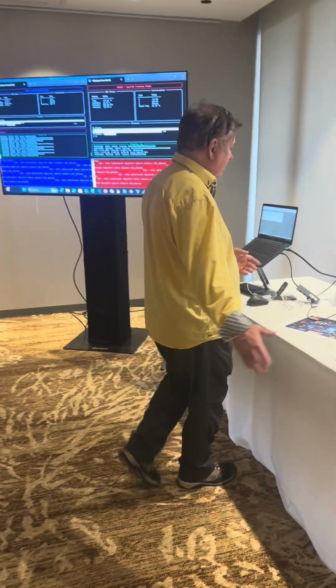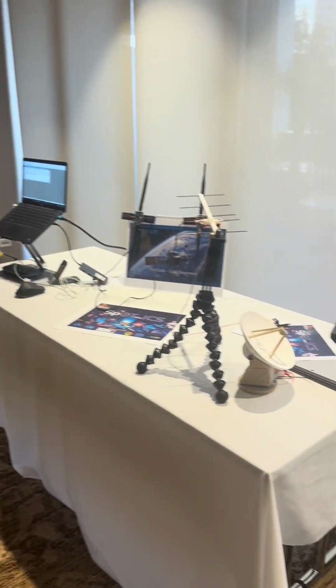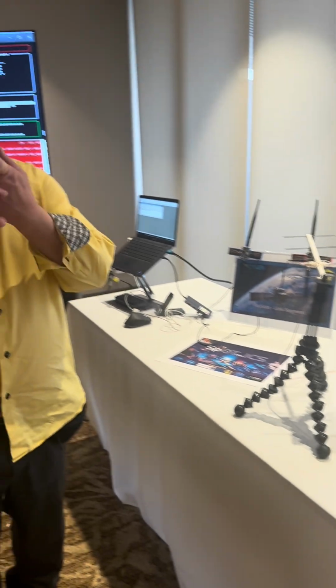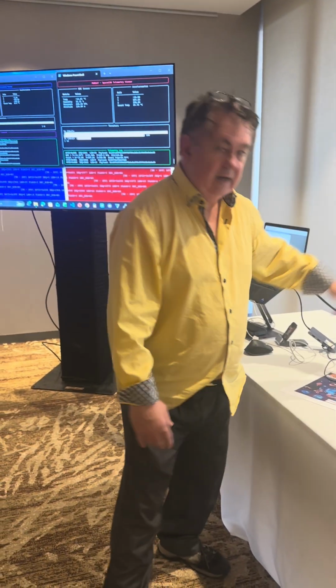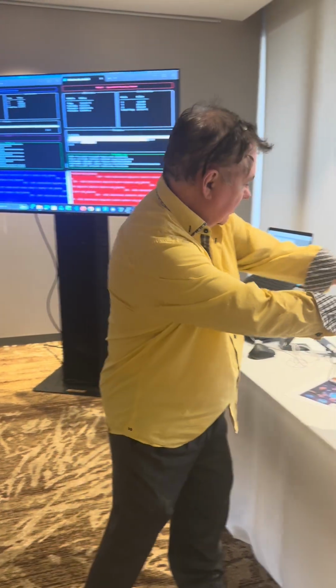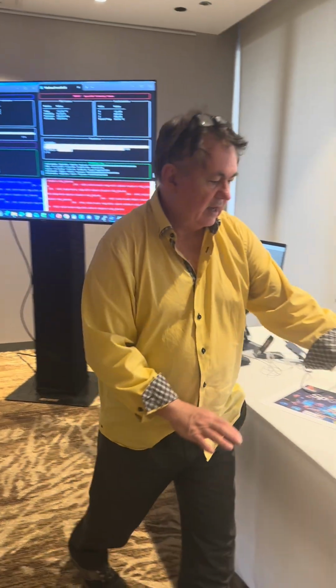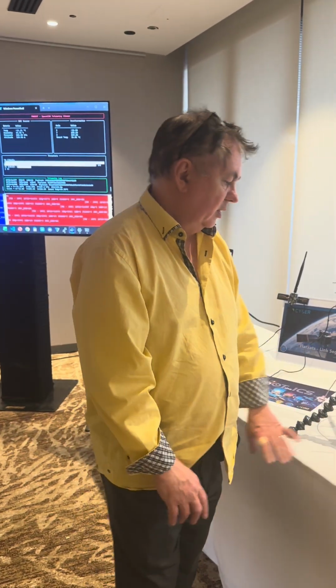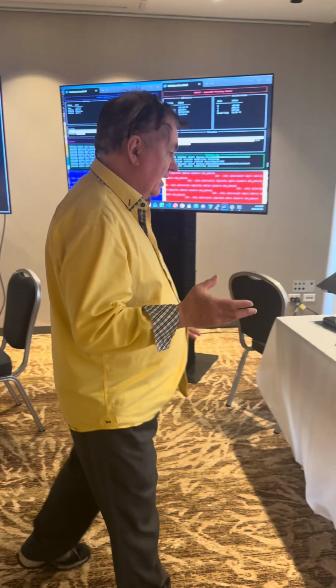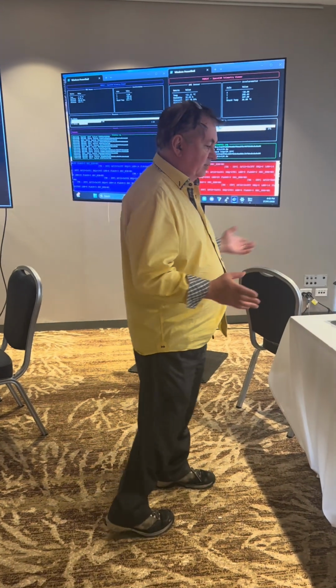Now space has 4 segments. It has the space segment. It has the link segment from here to here, and it has the ground and user segment, which are the people on the ground who might also operate one of those, but they also operate these. They need to talk, via the link segment, to the payload in space. So space is critical. It is congested and it is contested.